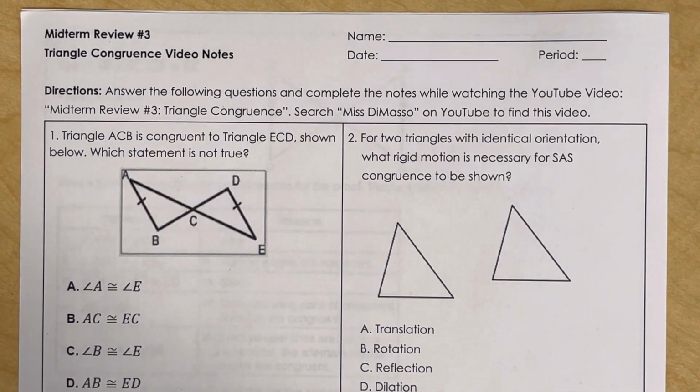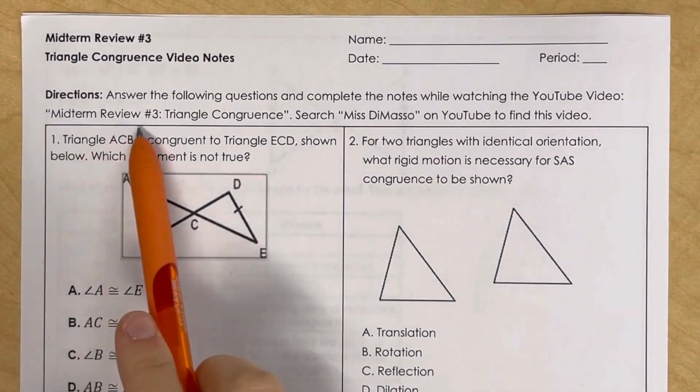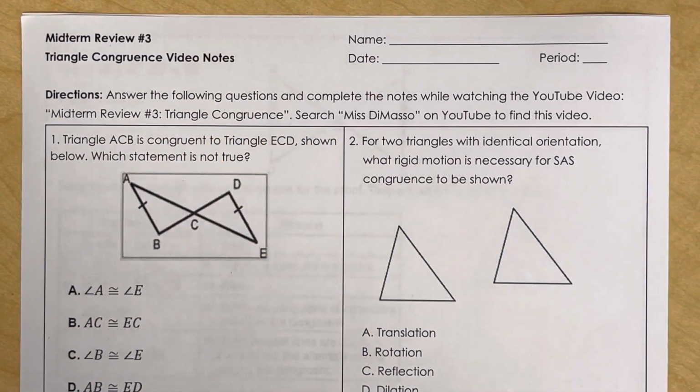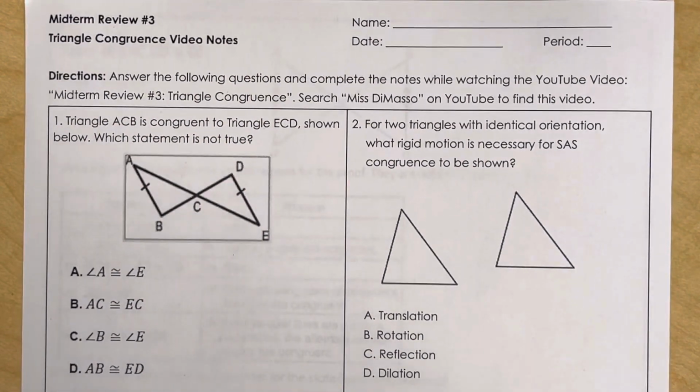So hopefully you remember all those proving triangles are congruent in those 5 different theorems that we learned. After you complete these notes, you can go online and take the midterm review number 3 triangle congruence Quizlet. That is 5 questions. They look very similar to this one. So let's get ourselves started.